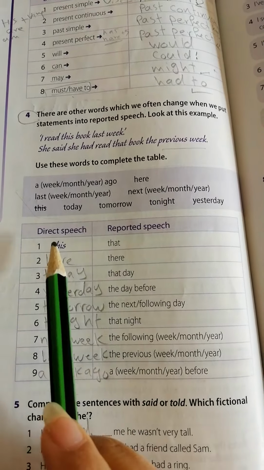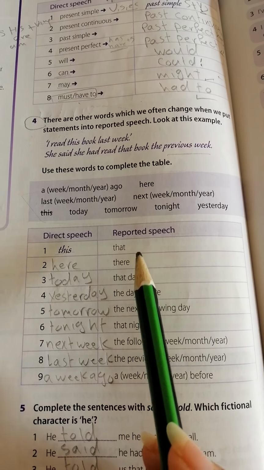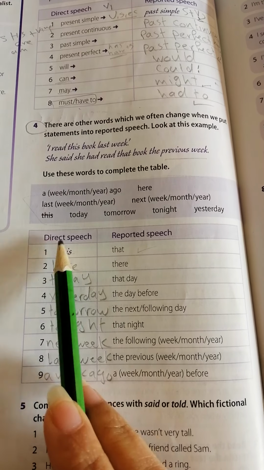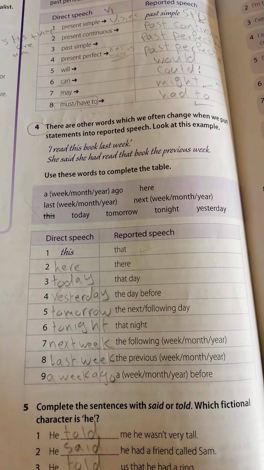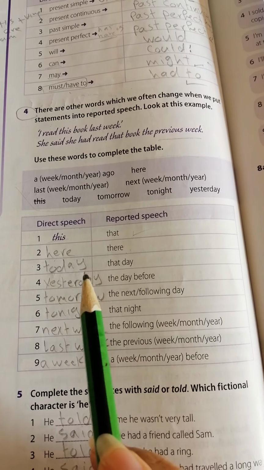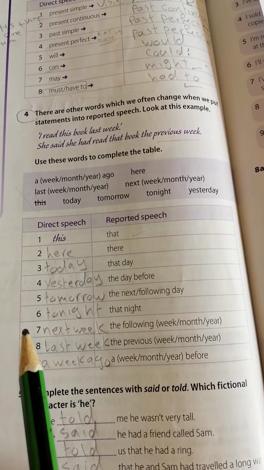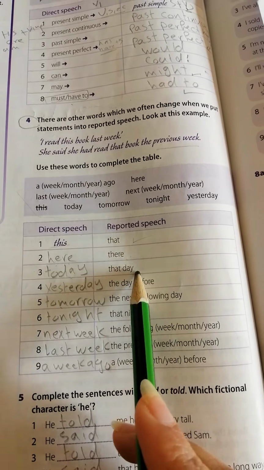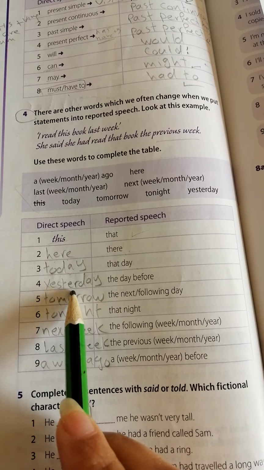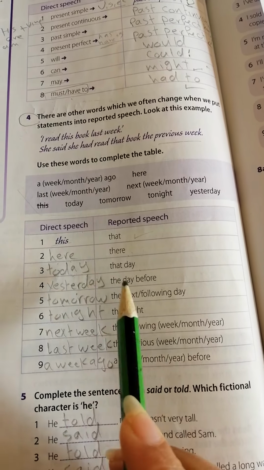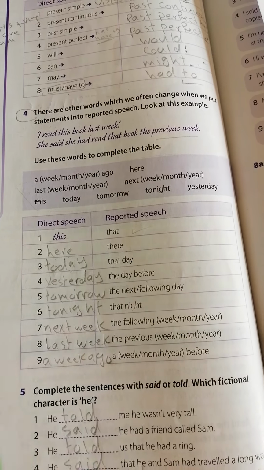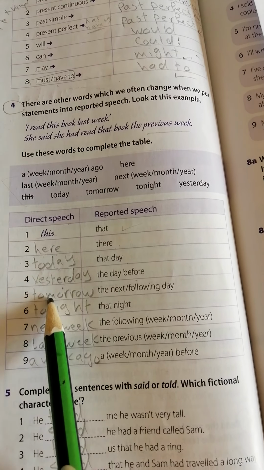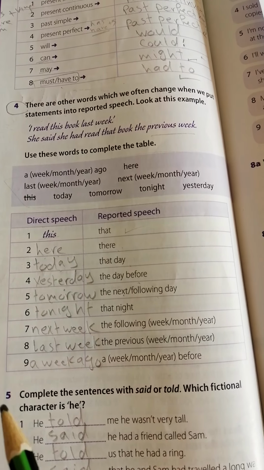For example, if I have the word this in the direct speech, I change it to that in reported speech. If I have the word here in direct speech, I change it to there. The farther one, okay? There. Here and there. If I have today, the time is today, I change it to that day. If I have yesterday in the direct speech, I change it to the day before. You need to memorize them. This is the only way to know. If I have tomorrow, I change it to the next or following day.